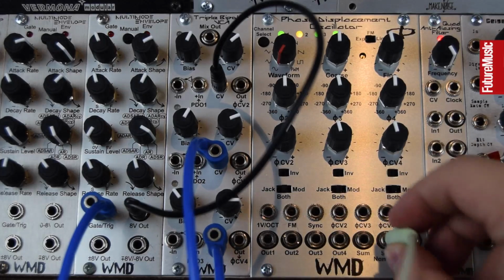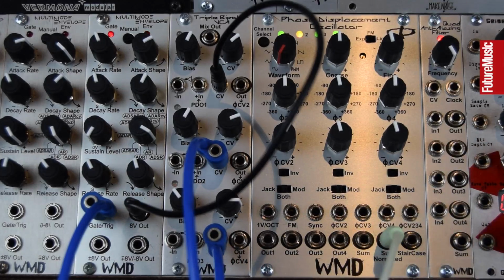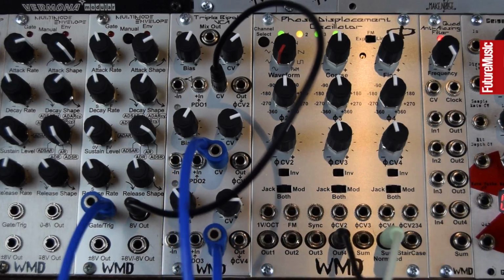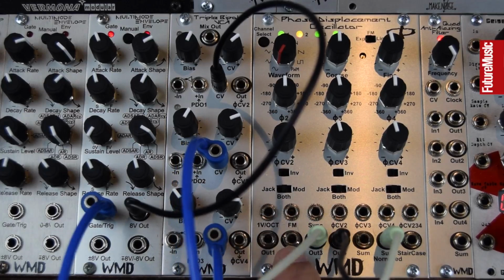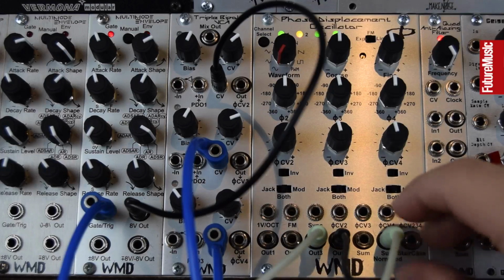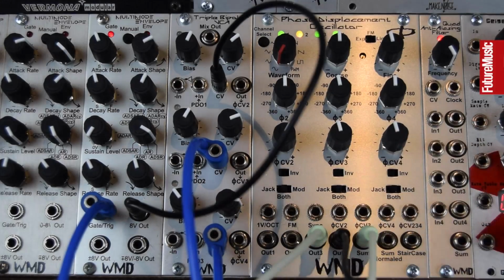Now the sum normal is again a mix of those waves, but we can actually remove waves by plugging in a cable to take that output. So if I don't want output 4 in this sum normal out, plugging a cable in will remove it. Then plugging a cable into output 3 will remove that. So the sum normal is now a mix of out 1 and 2, because I'm not actually taking anything from those cables. The circuit inside detects whether they're being used. The sum is all 4.